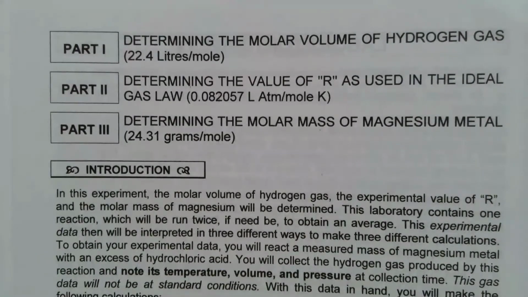You're going to take the same data and determine the value of R using the ideal gas law, PV equals nRT. And of course, you know the value of R is 0.08257. Notice that's a very small number. And if you hit that, that means your techniques are very good. When you use PV equals nRT, you're going to have pressure, volume, moles, and temperature to get R.